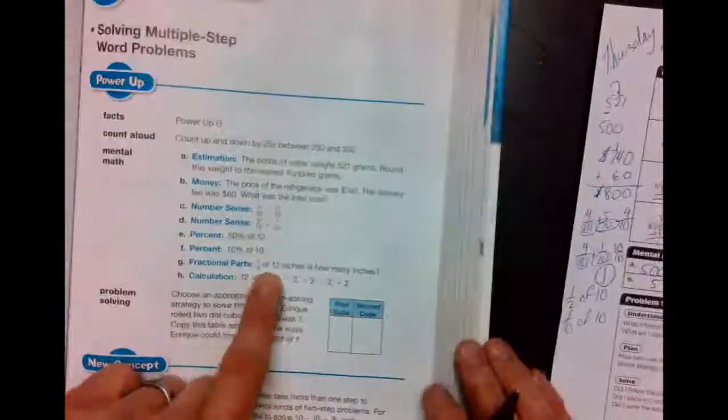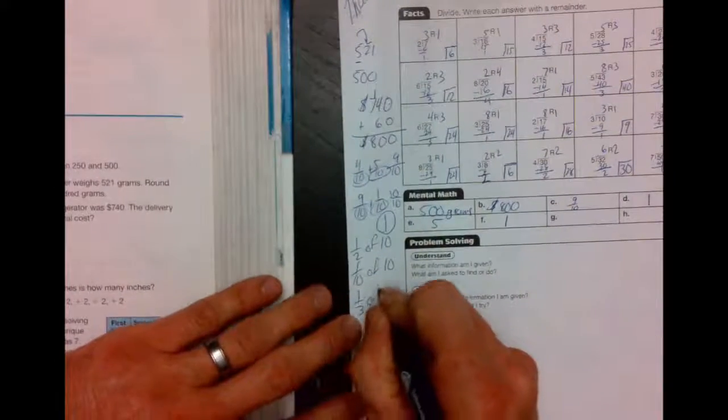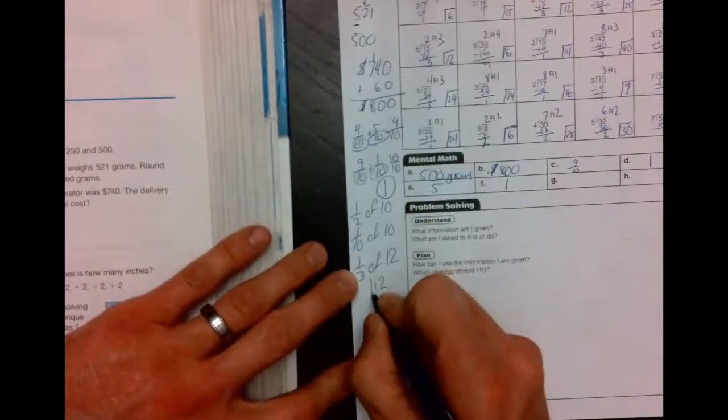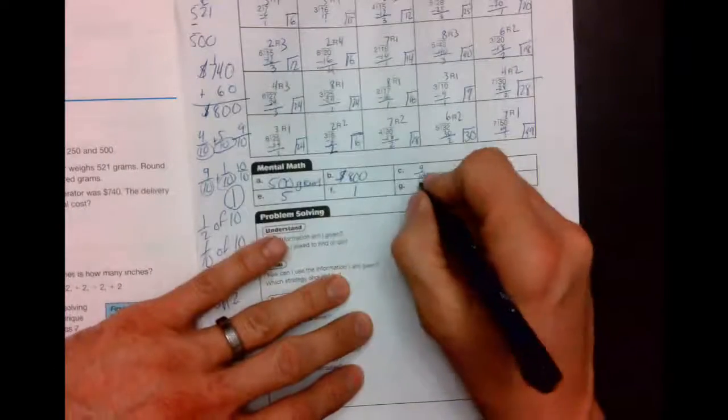Great. G says 1/3 of 12 inches is how many inches? 1/3 of 12. Divide by the bottom number equals 4. 4 what? 4 inches.